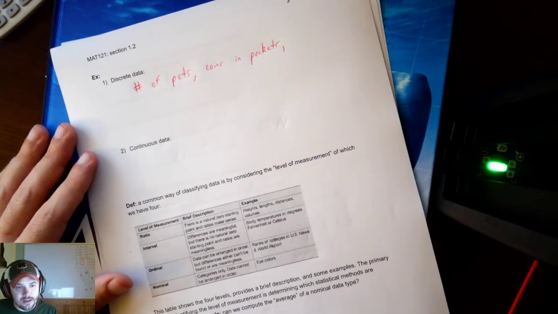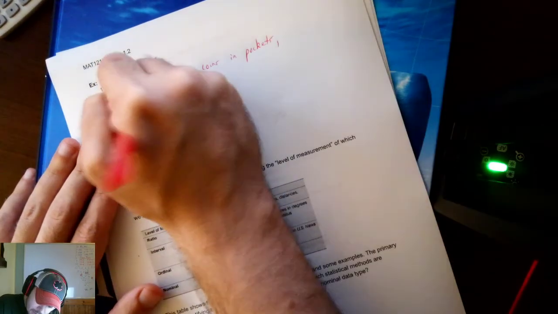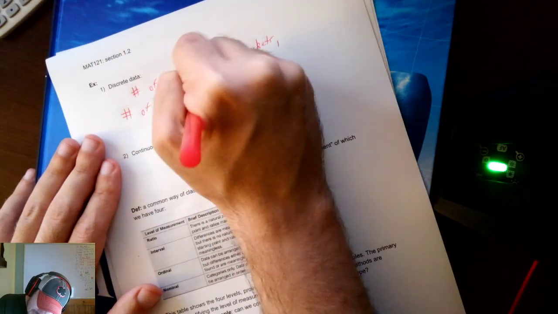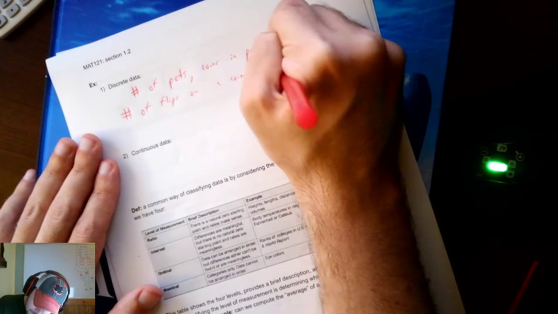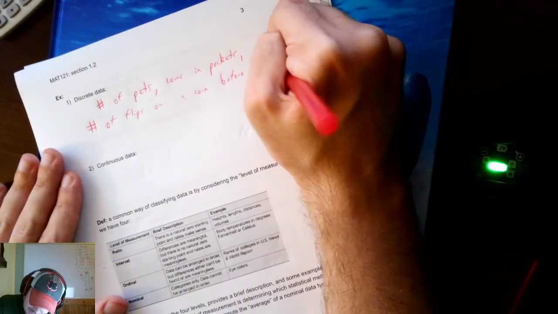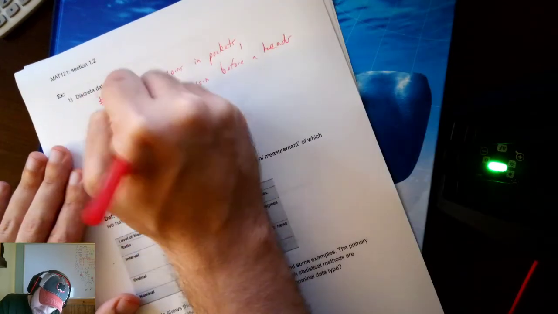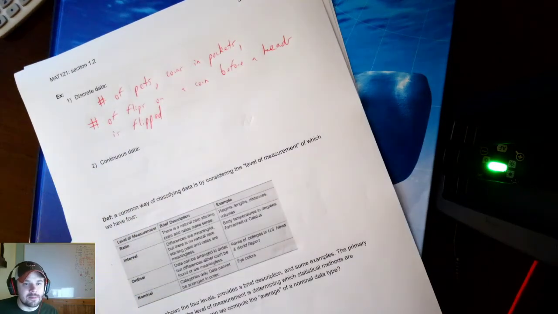That could be countable or discrete. Number of flips on a coin before a heads is flipped.